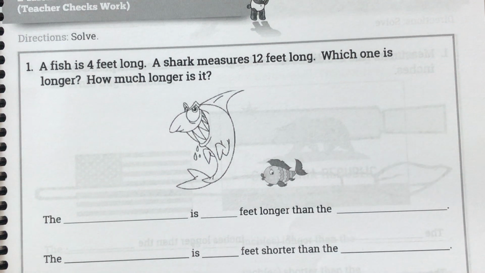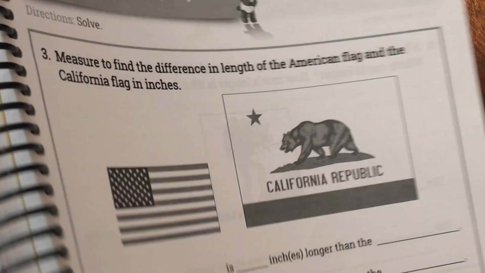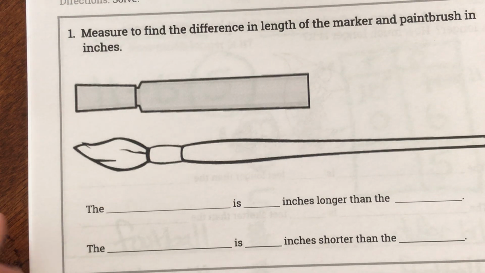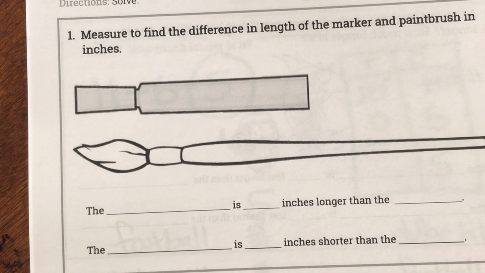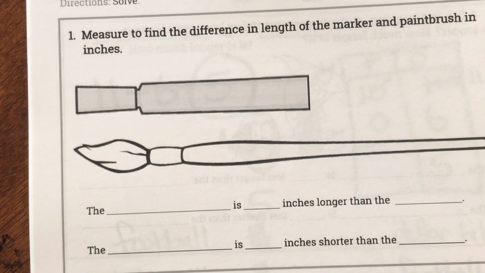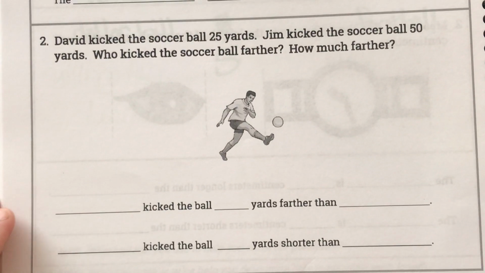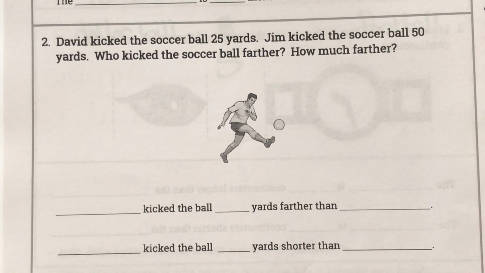Okay, so we're going to turn the page. And you're going to try 1 and 2 on your own. Now, I'm going to actually skip to this one, and I want to do one more with you before I dismiss you. So please turn to page 159, and we're just going to do one more together. Okay, so this says David kicked the soccer ball 25 yards. Jim kicked the soccer ball 50 yards. Who kicked the soccer ball farther?